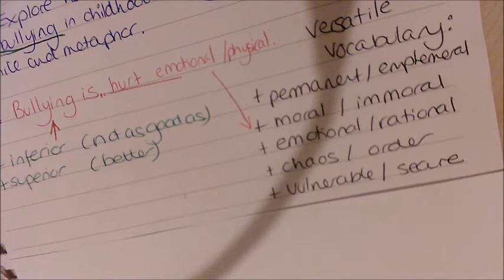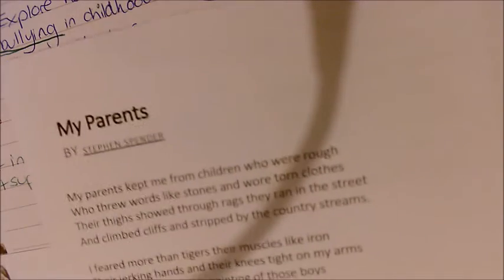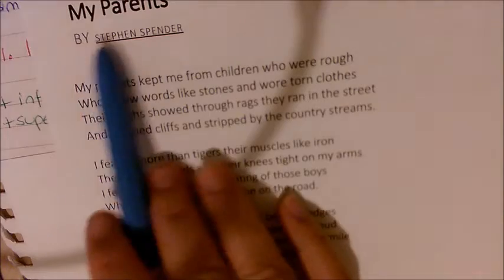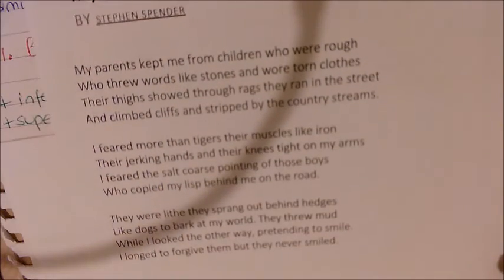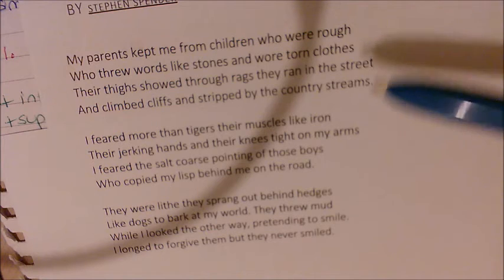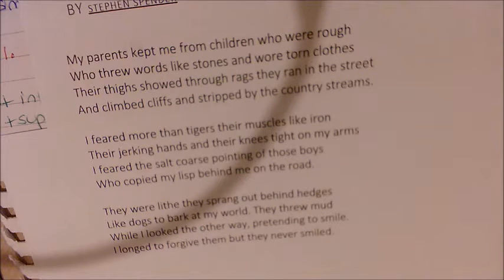Okay, now we're going to do something a little bit different in that I'm not going to read the poem to you. I want you to independently get into the habit of reading that poem for yourself. So it's called My Parents. It's by Stephen Spender. There's only 3 stanzas, so I'm just going to give you 2 minutes just to read through the poem, and then we will look at going through the narrative. Okay, go.